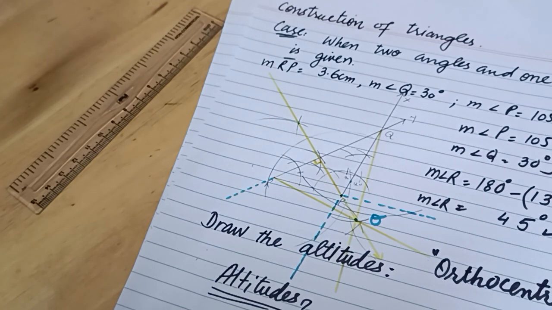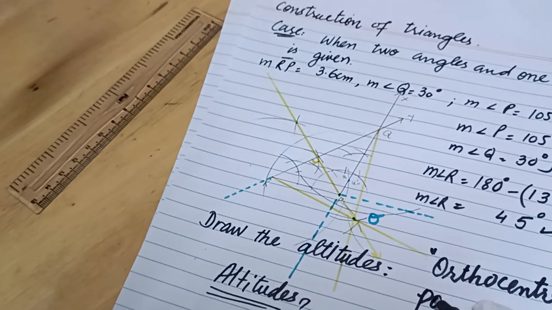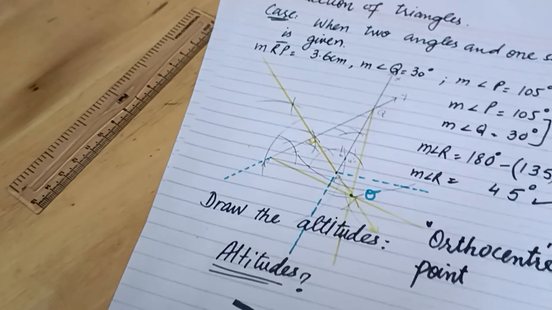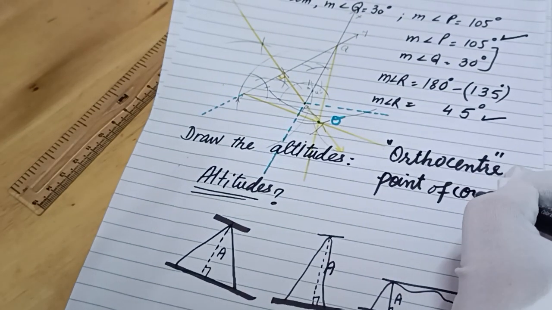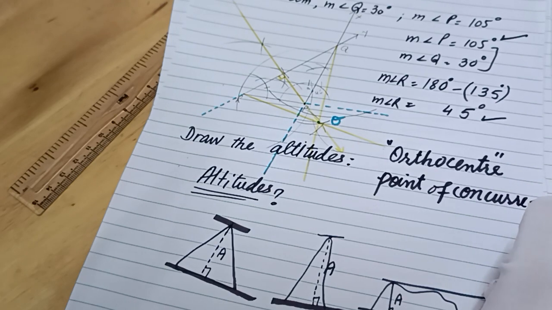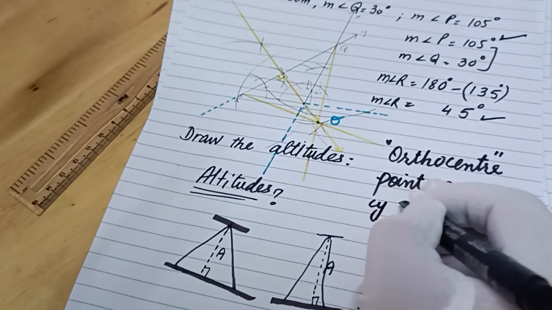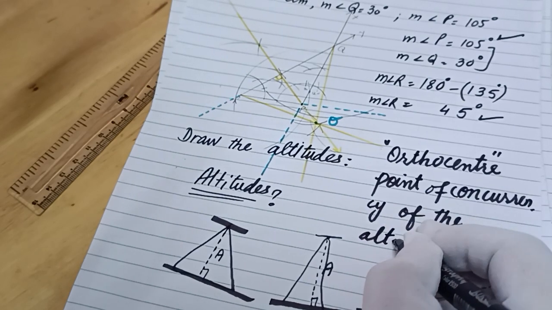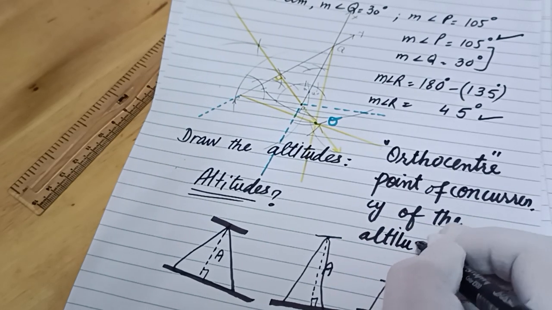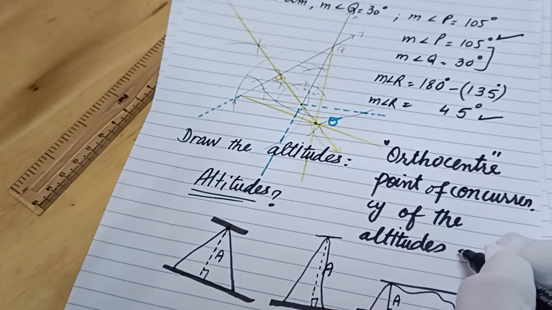What is that? Point of concurrency of the altitudes in a triangle.